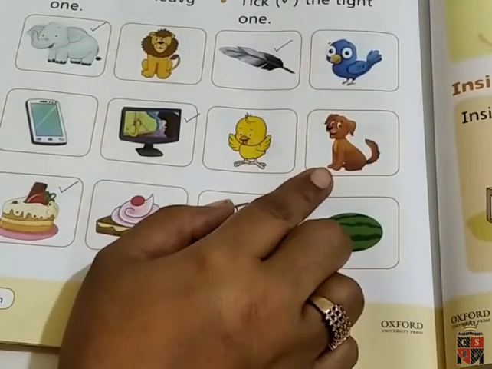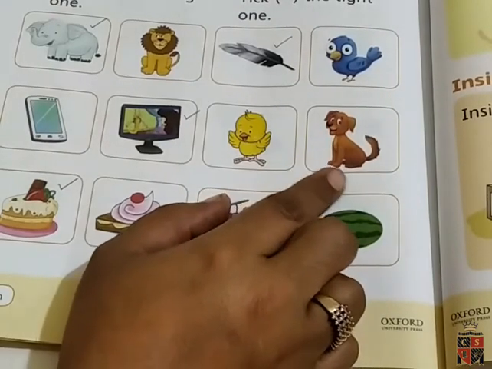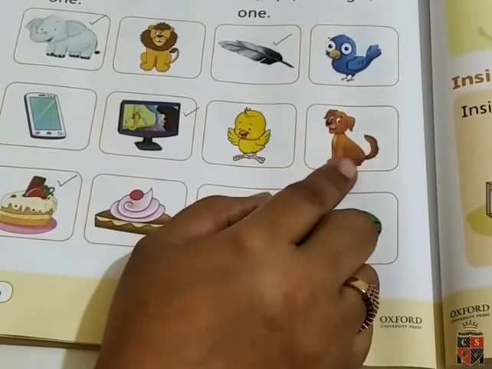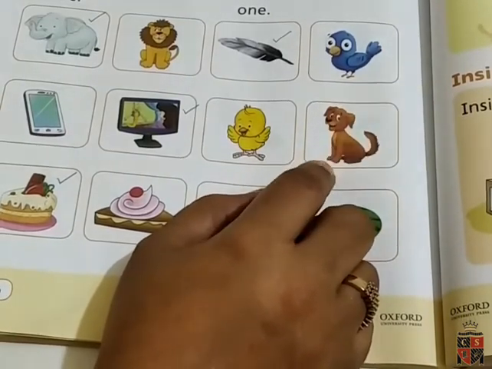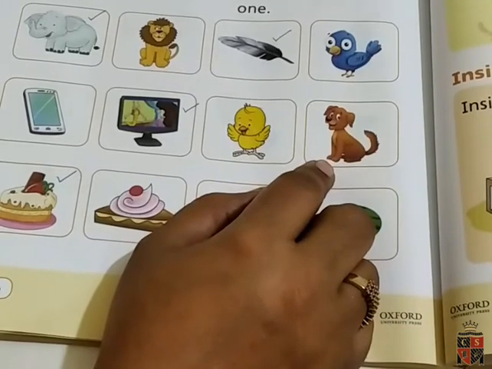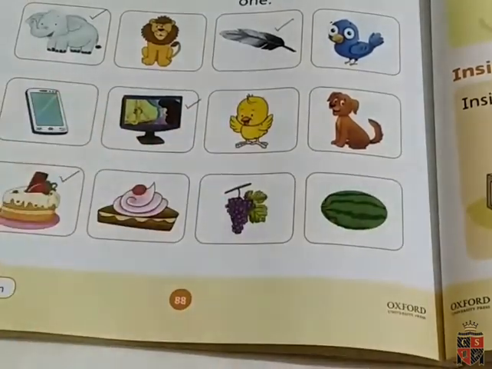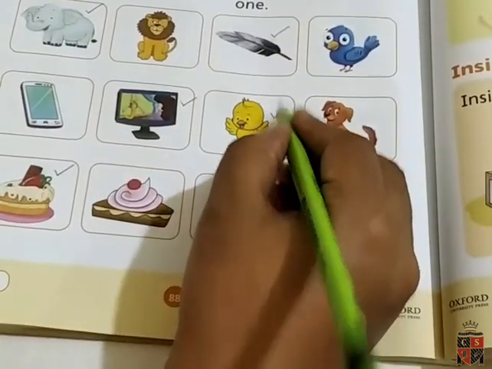But the dog is heavier than this chick because it's big in size as well as in weight. So the dog is heavy in weight and the chick is light in weight. So here we take the chick.